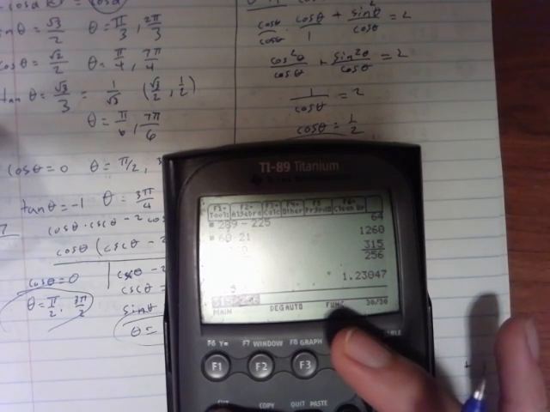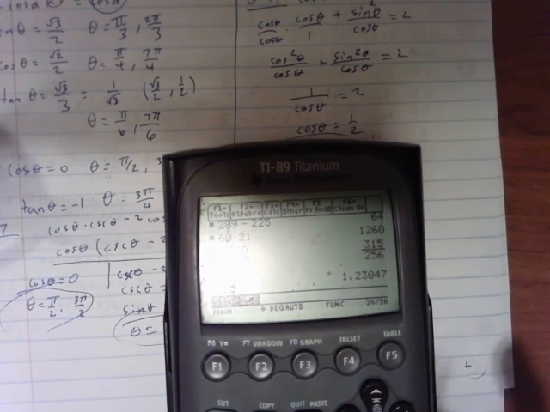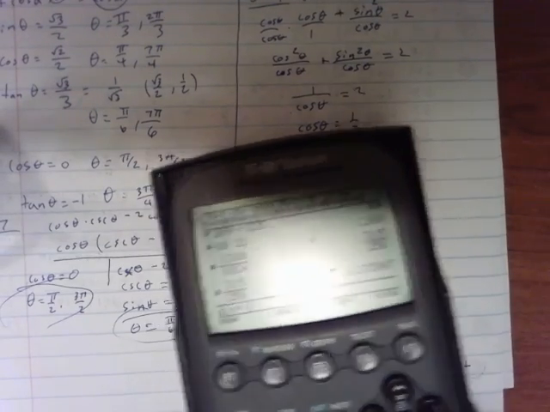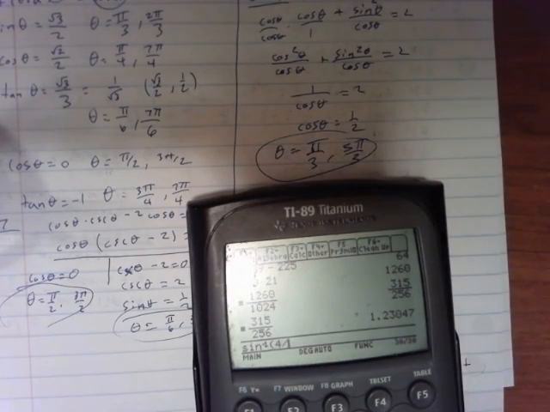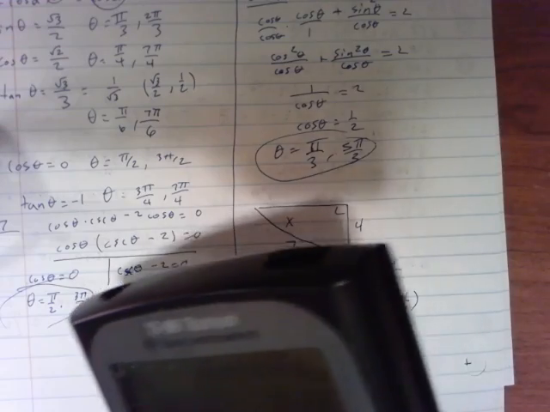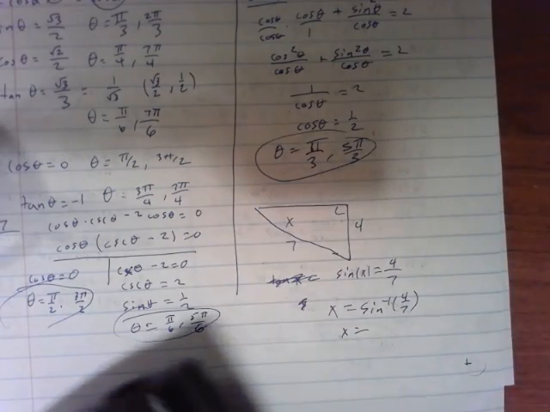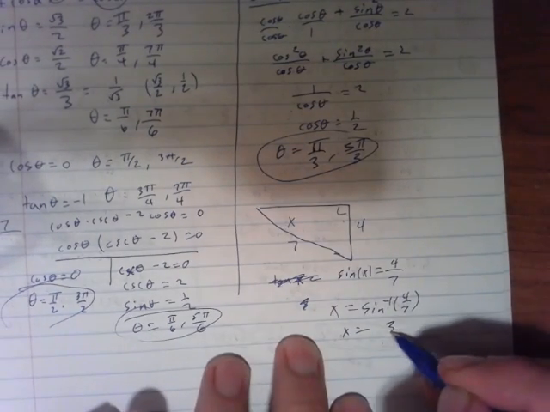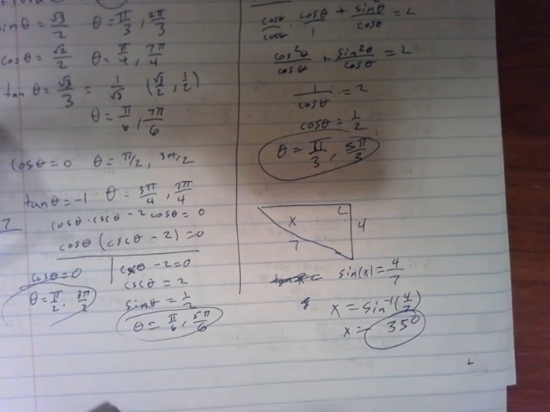In yours, you're going to press the second button, and then you press the sine button, and you're going to get the sine with a little -1. That's the sine inverse. And then here we have 4 divided by 7, close parentheses, enter. And we get 34.8. It wants you to round to the nearest degree, so that's 35 degrees. Alright, cool. 35 degrees. Okay, awesome. So I'm going to go ahead and upload this video as well.